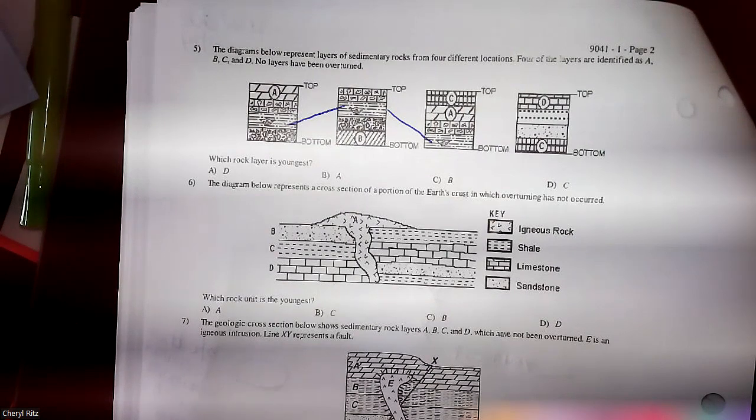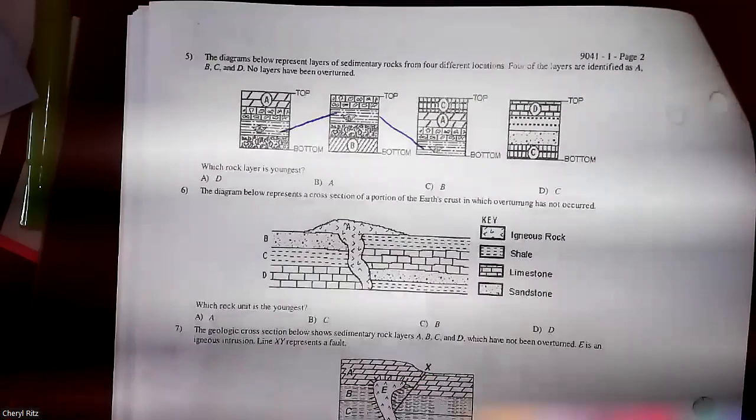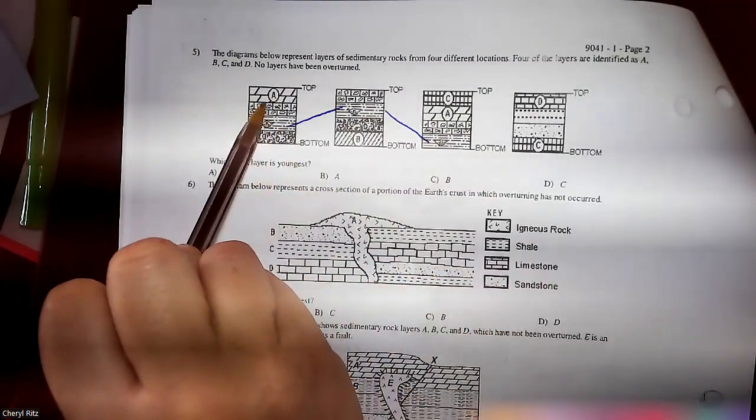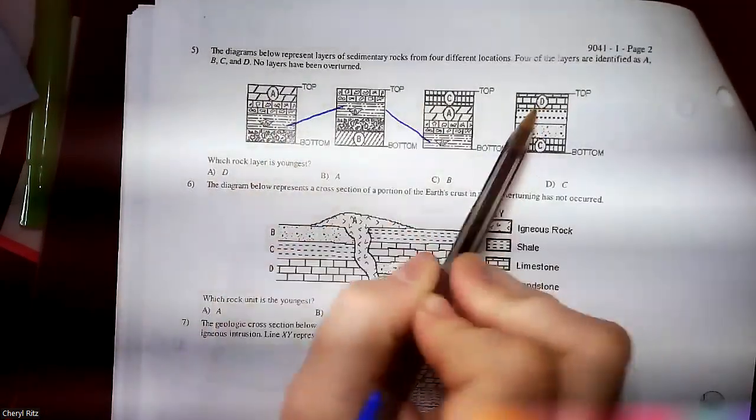So they want to know which one of these rock layers, A, B, C, or D, is the absolute youngest out of the four of them. Where do you normally look for the youngest? The top. But we have a problem. A's on top, C's on top, D's on top. How do we go about figuring out which one's the absolute youngest?